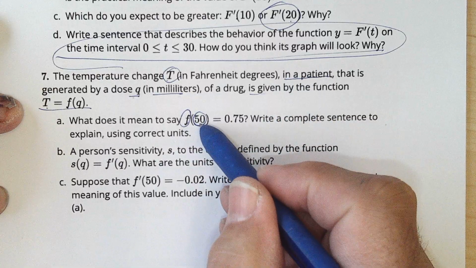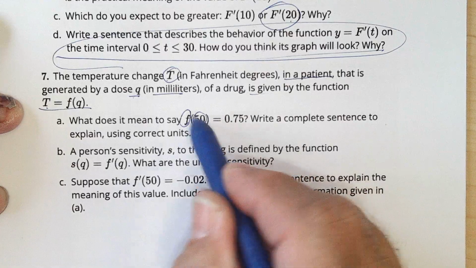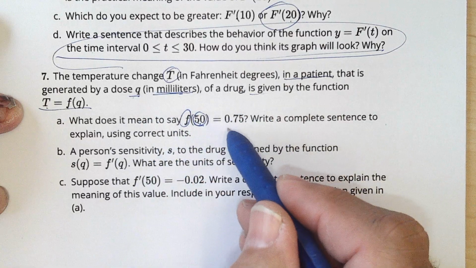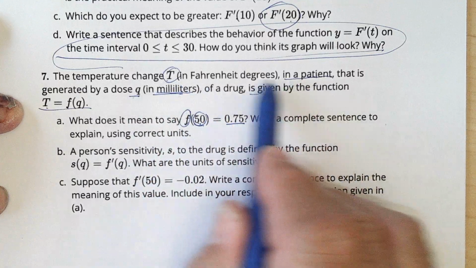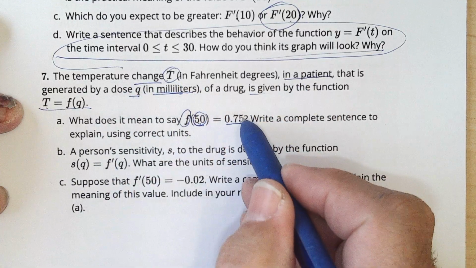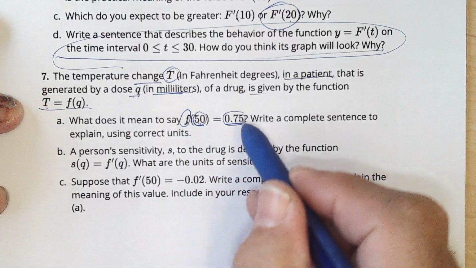So if they give the patient 50 milliliters, this is the temperature change. This is how much the temperature changes, not the temperature, but the change in temperature.